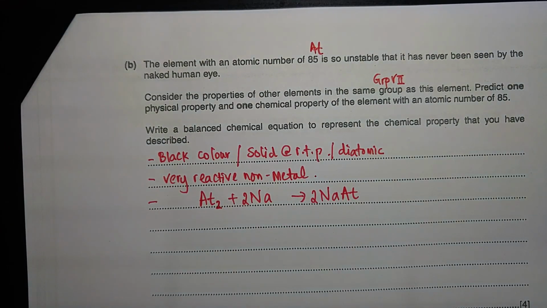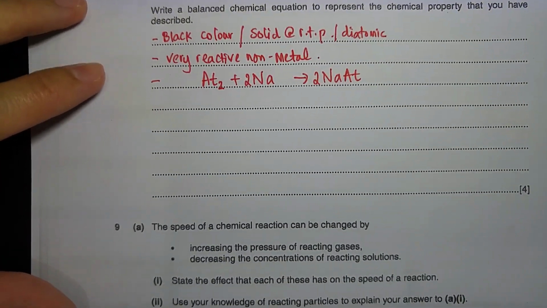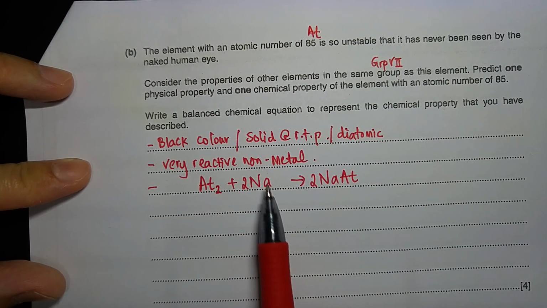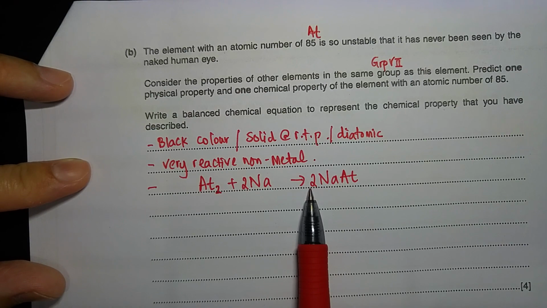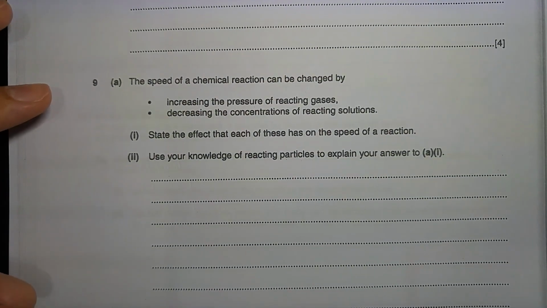That will give you the 4 marks. So simple. So this one will be physical property 1 mark, chemical property 1 mark, equation, as well as balancing the chemical equation, there will be 2 marks. So generous.